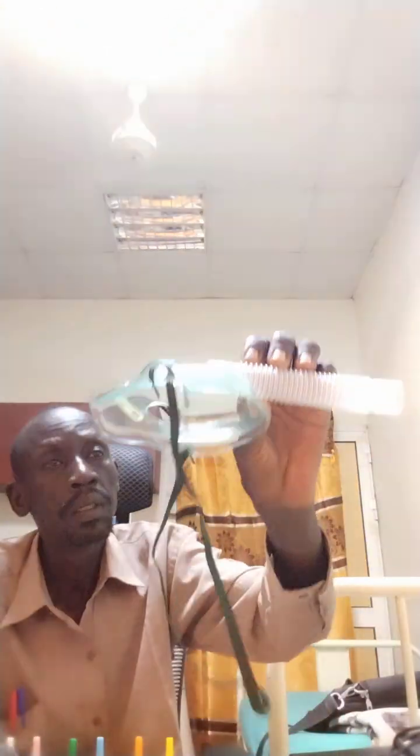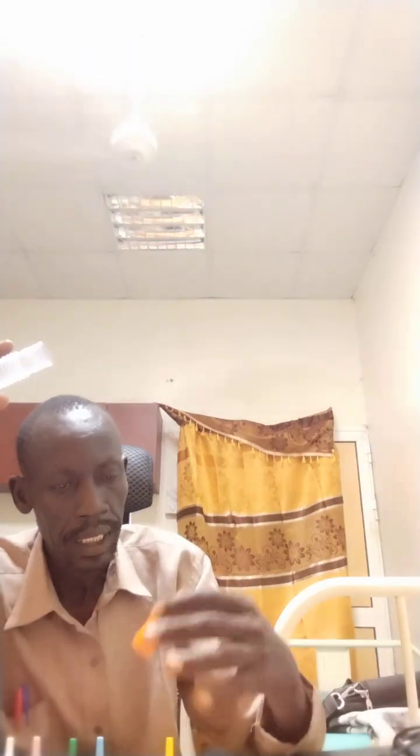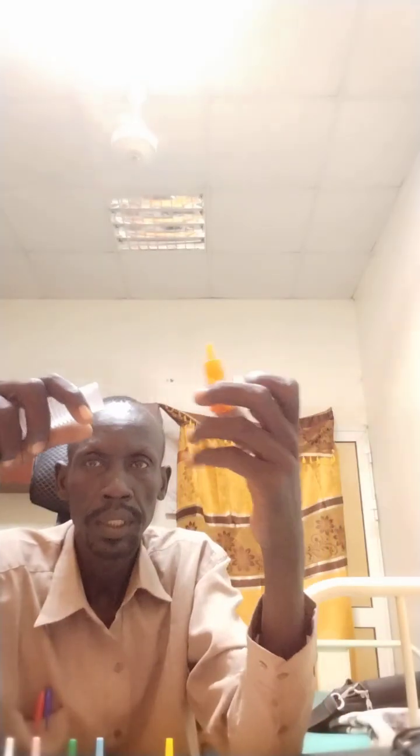Now, the first thing I do is to fix the mask with this corrugated tube. Then I decide I want to give my patient an FiO2 of, say, 50%. This one gives 50%. So I fix it here.